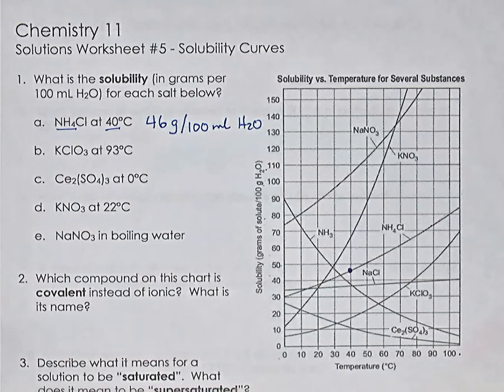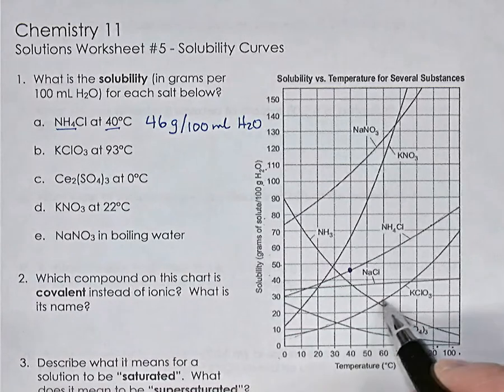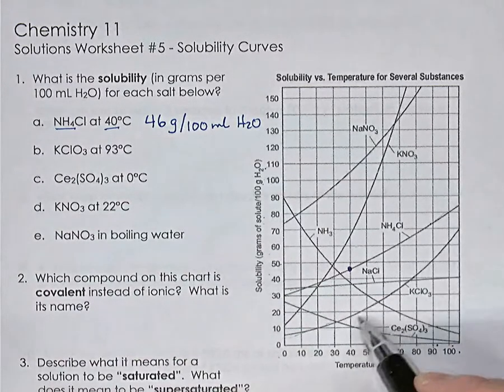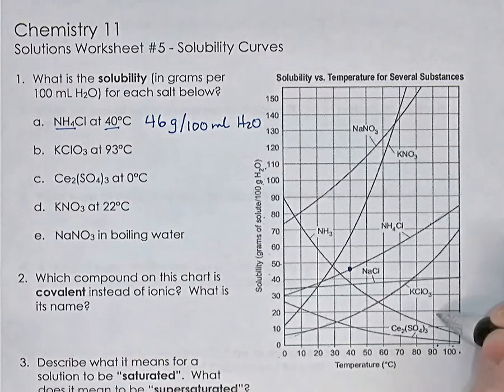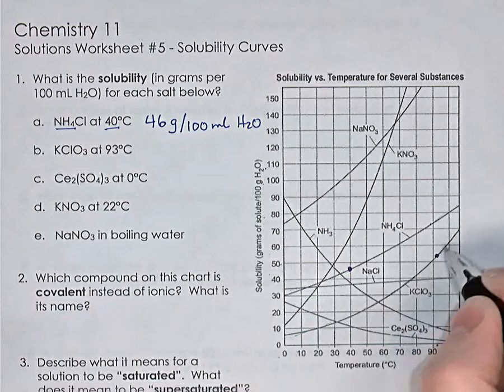Second one says potassium chlorate at 93 degrees Celsius. So 93 degrees Celsius, between 90 and 100, 93 is going to be slightly less than halfway. Potassium chlorate is this curve here. Got to be careful. All right. So I want 93 degrees Celsius. That's going to be approximately that point there on the potassium chlorate curve.